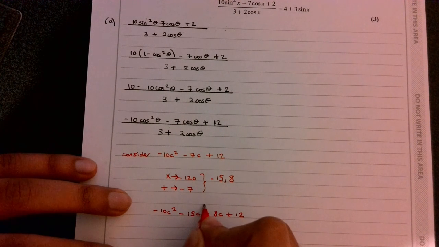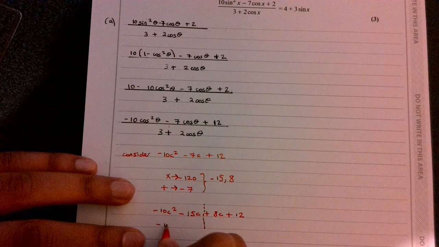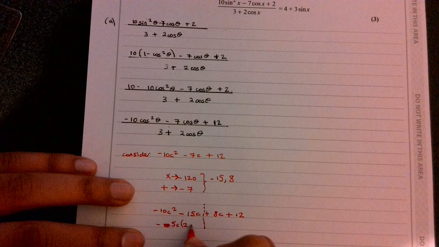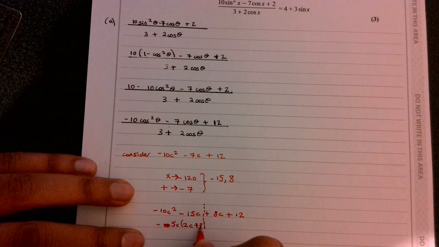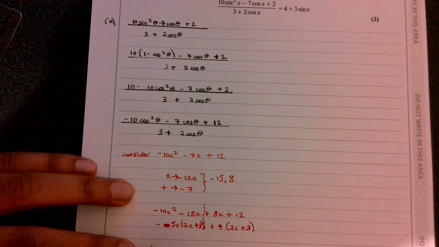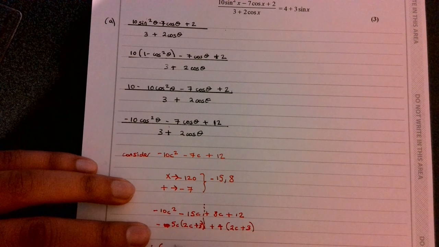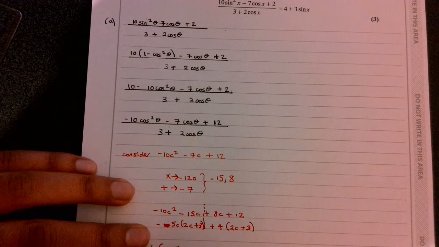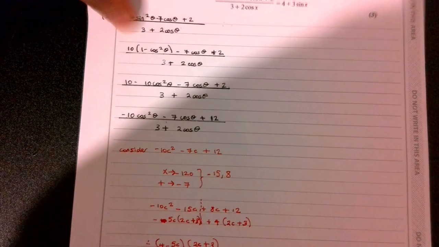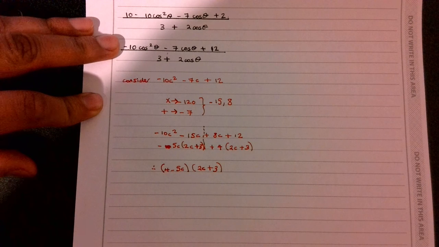So if I split this down the middle, factorizing, we have minus 5c lots of 2c plus 3, and here we have 4 lots of 2c plus 3, and therefore grouping the terms together, we have 4 minus 5c lots of 2c plus 3.